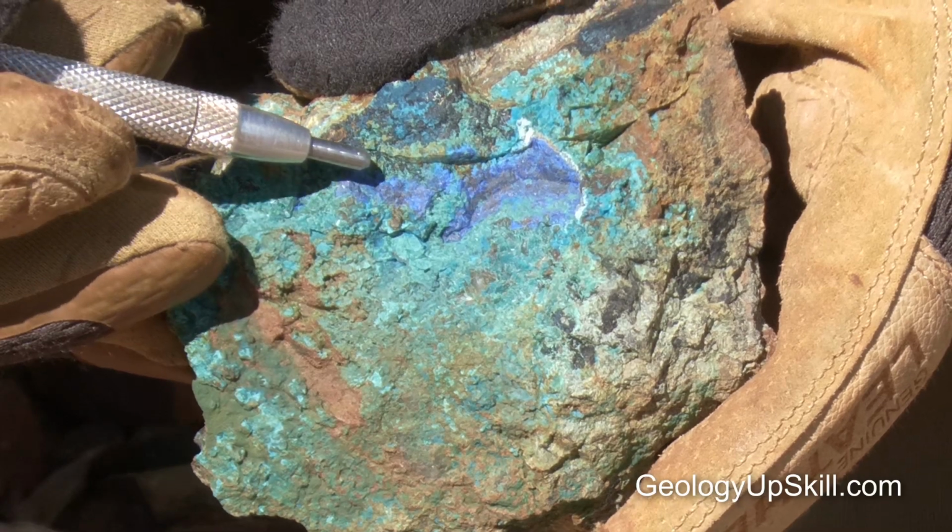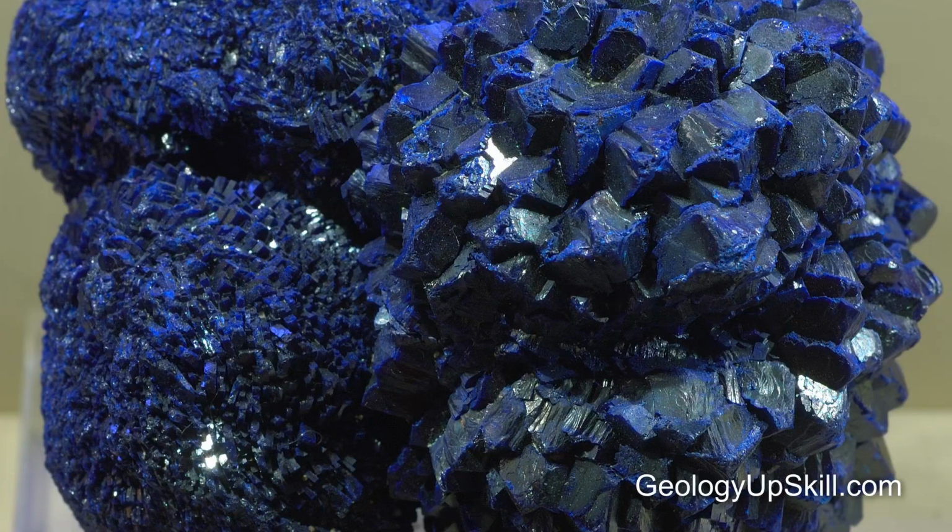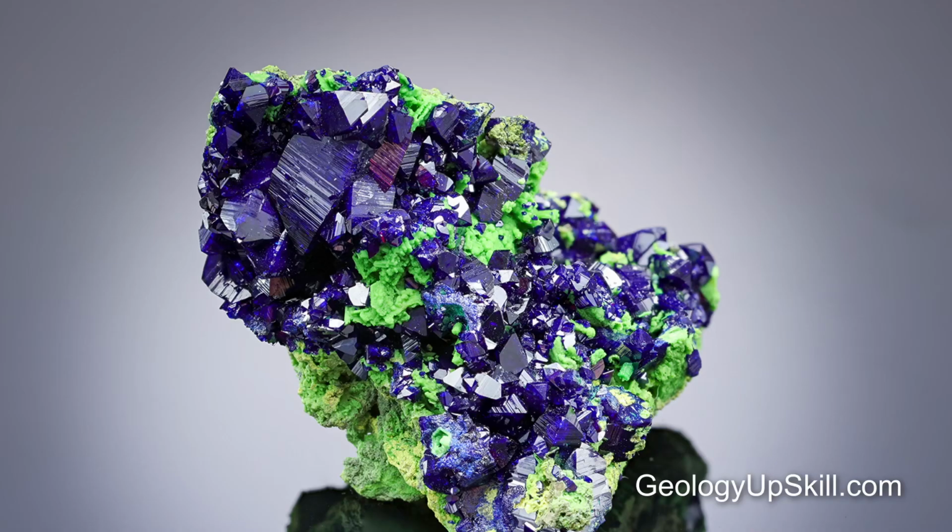Very occasionally you'll see crystals. They're in the monoclinic system, but they often appear as crusts of small octahedra or short prisms. They're a deep, dark azure blue colour that gives the mineral its name.